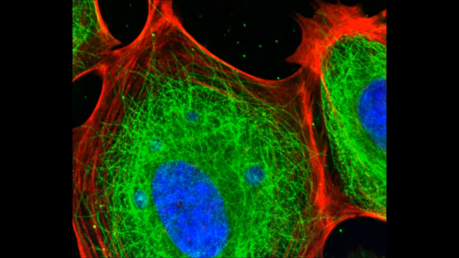There are many functions that the cytoskeleton can perform. They provide support to the body of the cell and prevent deformation, and it's also involved in endocytosis and exocytosis as well. And it even segregates chromosomes during cell division.